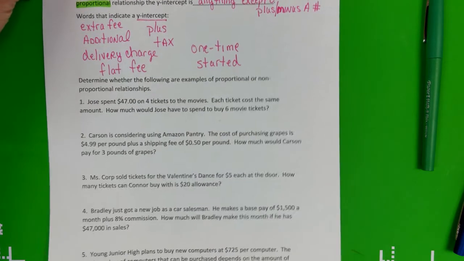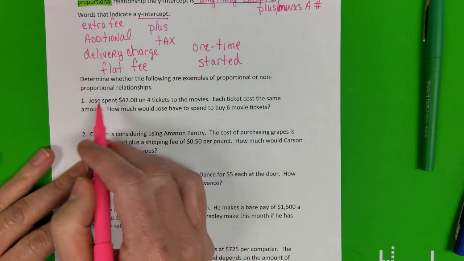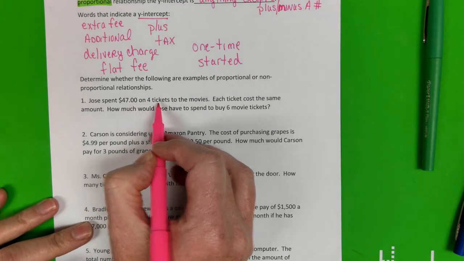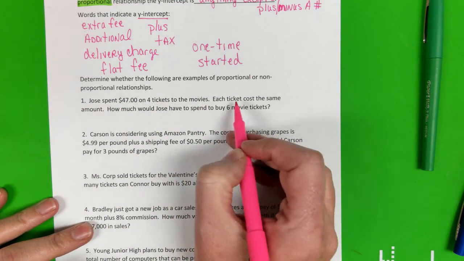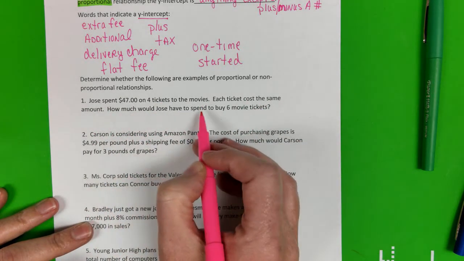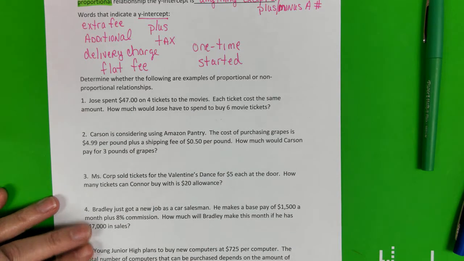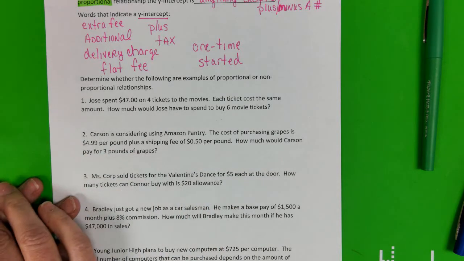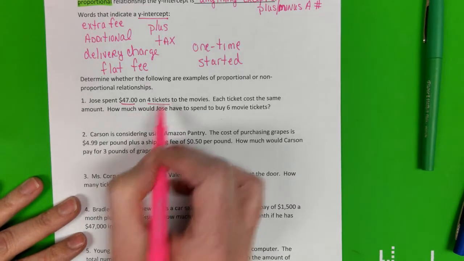Okay, so let's look at these verbal examples. It says, Jose spent $47 on 4 tickets to the movies. Each ticket cost the same amount. How much would Jose have to spend to buy 6 movie tickets? Okay, so the question is, was there any other fee besides the cost of the ticket?